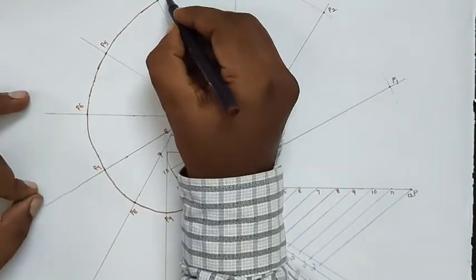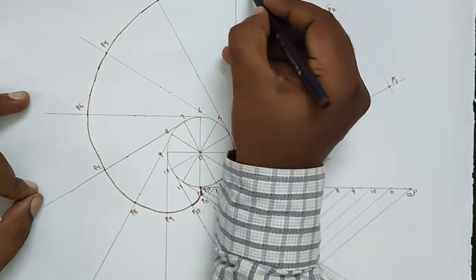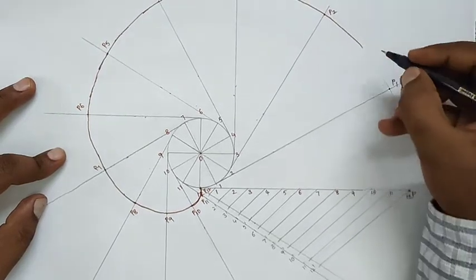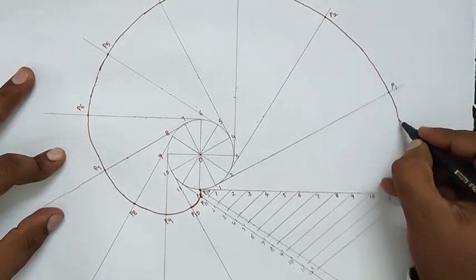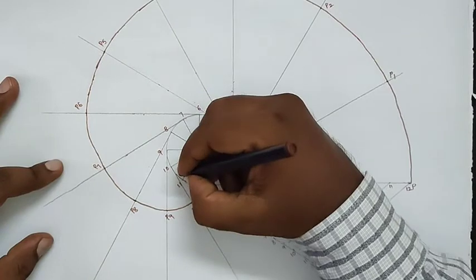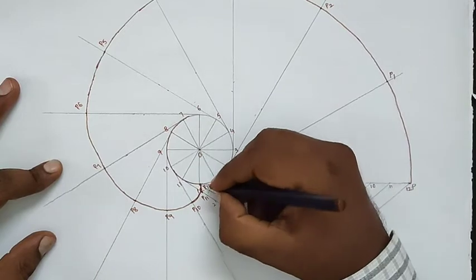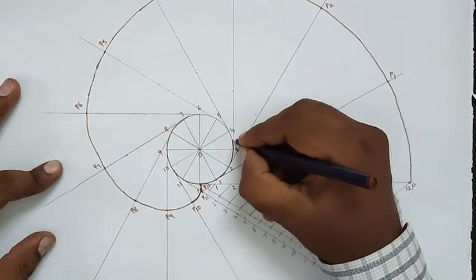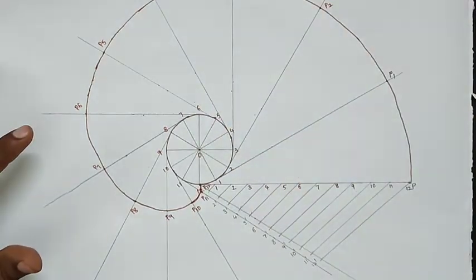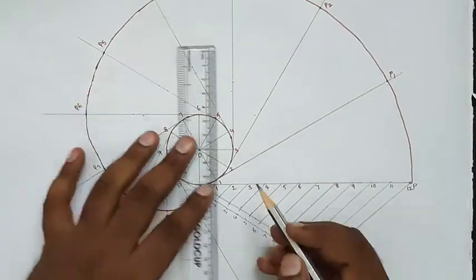So for dividing the circle into 8 parts also we will draw the involute. So this is the involute of a circle. The circle is also made thick. So after drawing the involute of a circle, draw the dimensioning.